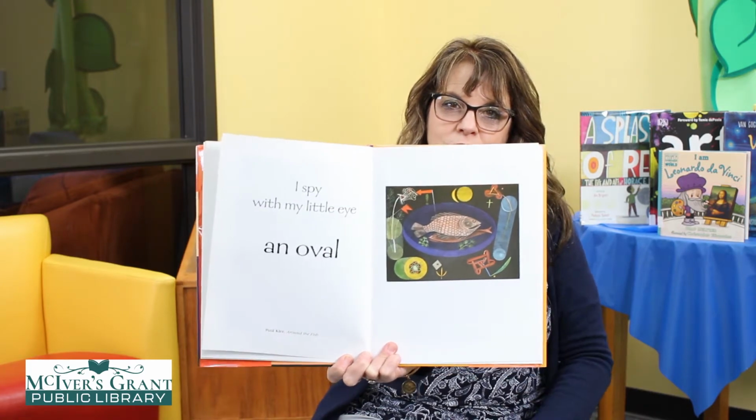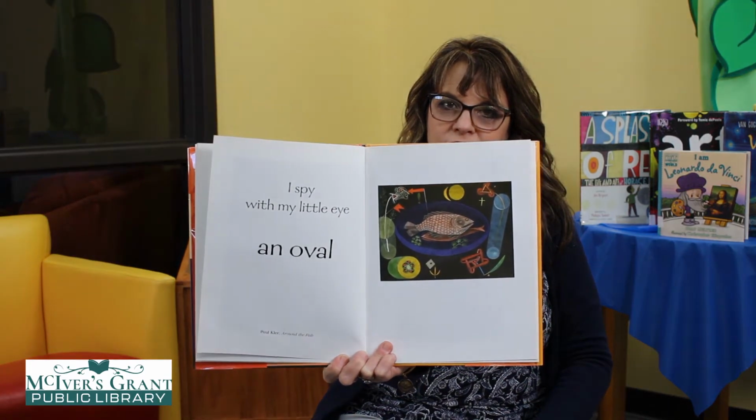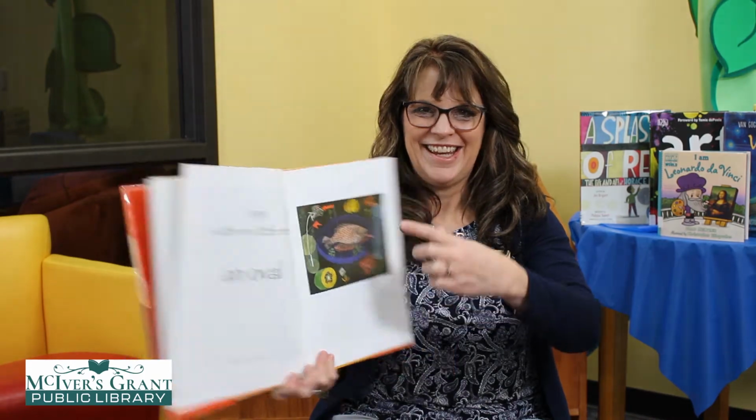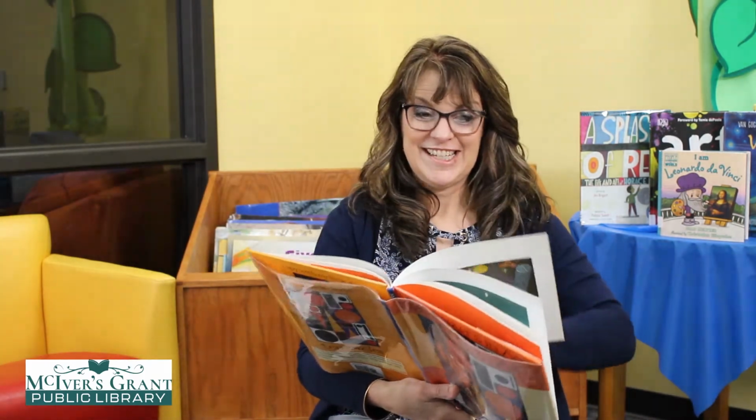Do you see an oval? Can you see the oval around the fish? It looks like a plate, doesn't it? Does that make you hungry? Would you want to eat a fish like that? It's not like the fish we usually eat, is it?